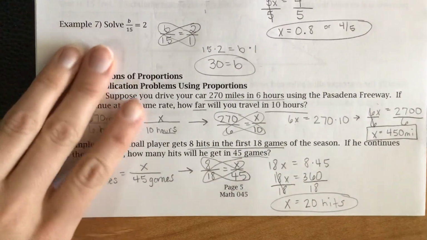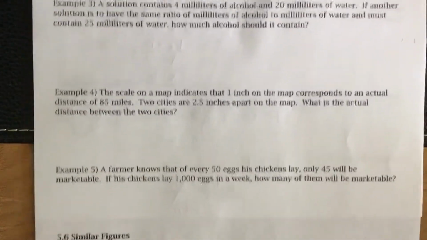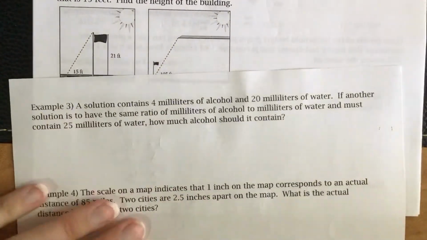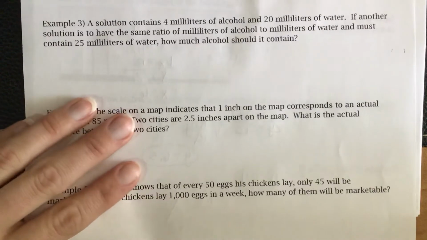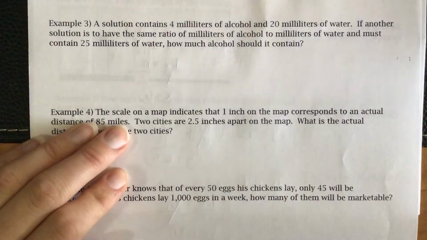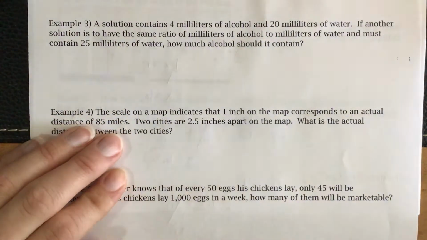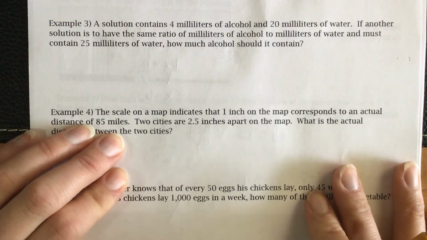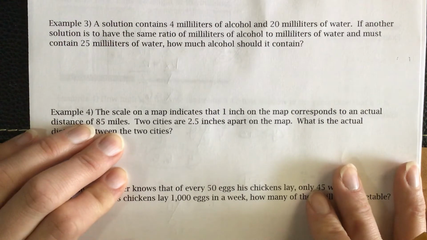Let's look at the next one. Example 3. A solution contains 4 milliliters of alcohol and 20 milliliters of water. If the solution has the same ratio of milliliters of alcohol to milliliters of water, and it must contain 25 milliliters of water, how much alcohol should it contain?